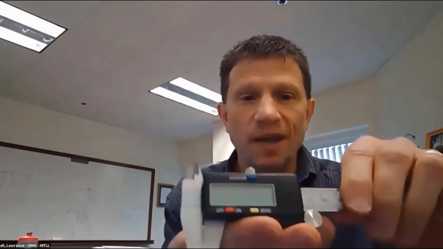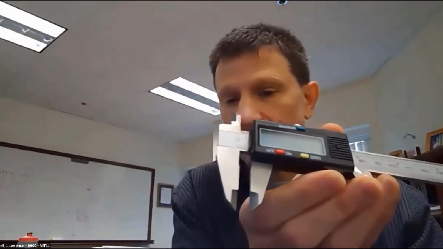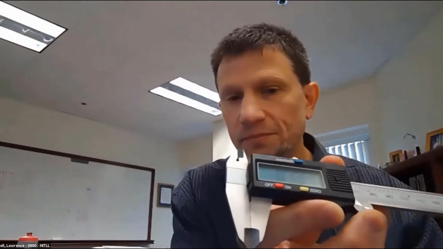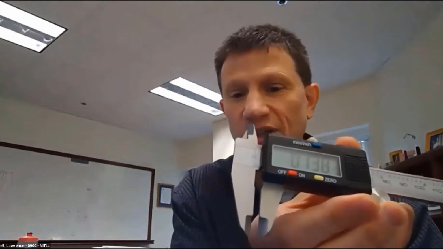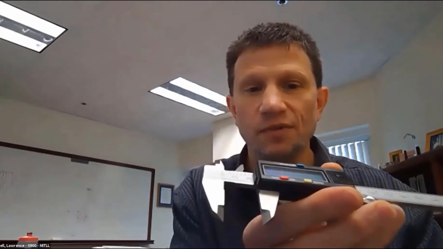Before I get started, I was just going to switch gears for 1 second. I'm going to talk about this. Does anyone know what this is? I don't see a lot of people. So this is called a digital caliper, and it's a really cool thing. It's especially for a nerd like me.